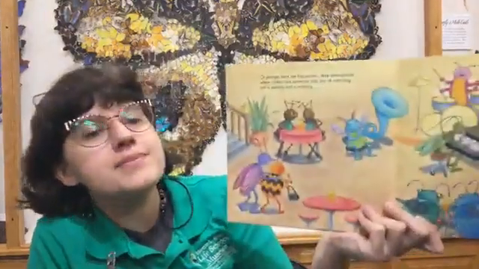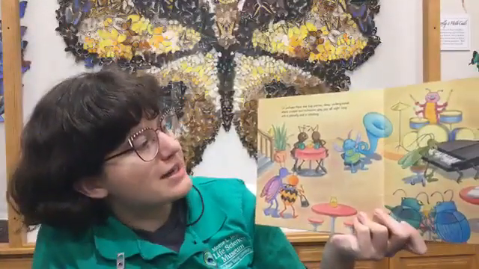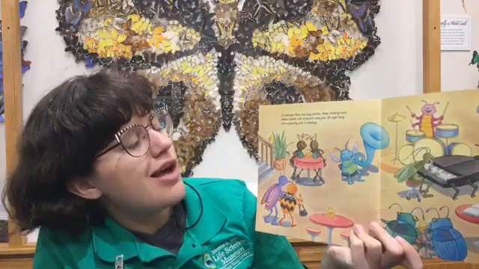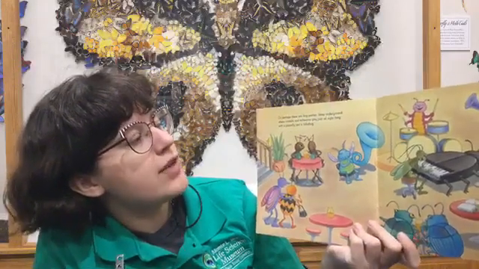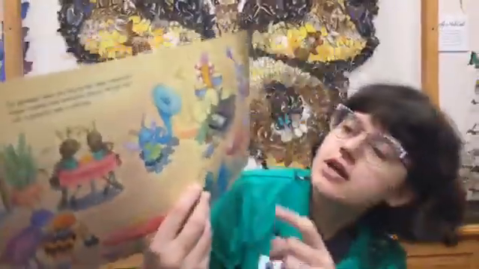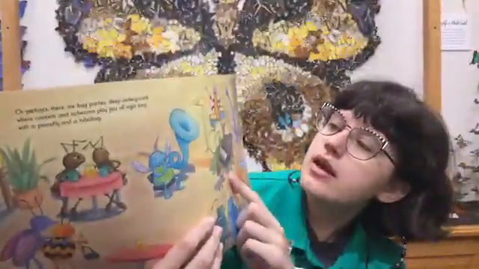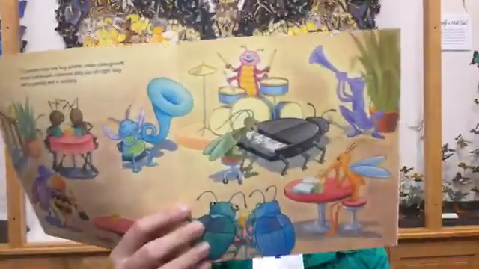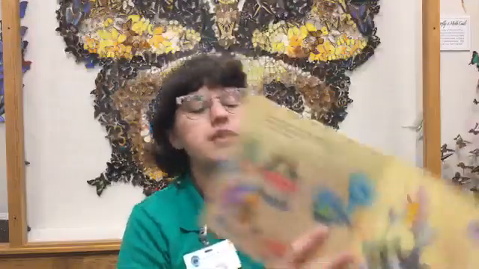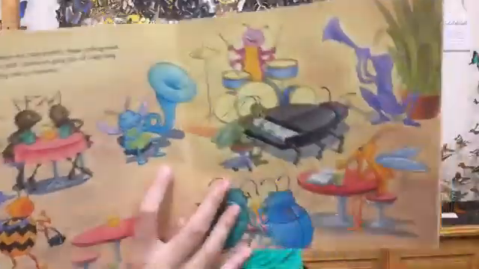Or perhaps there are bug parties deep underground where crickets and inchworms play jazz all night long with a piano fly and a tuba bug. We got ourselves our piano fly, and I think this is supposed to be our tuba bug. He's got a horn for a nose, that's for sure. Oh no, there's our tuba bug right there. That's just our trumpet bug, I guess.